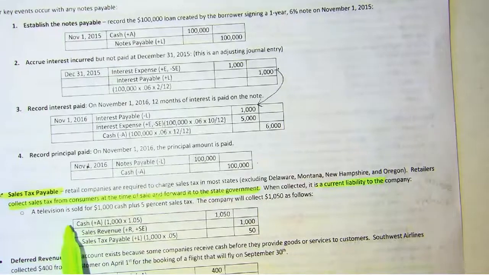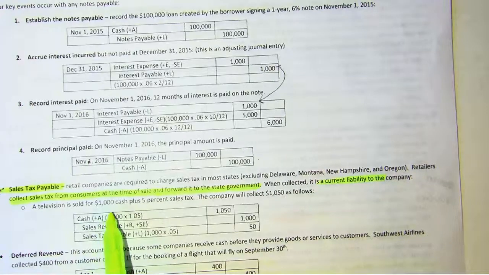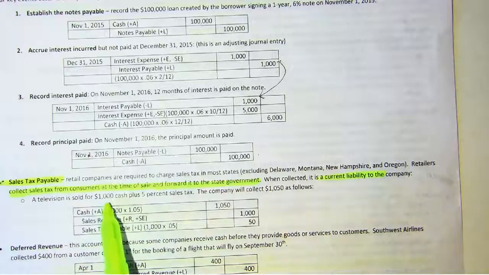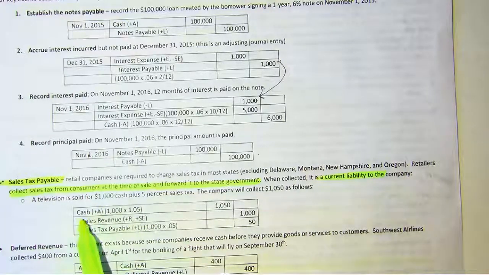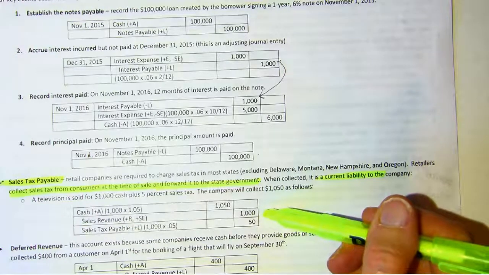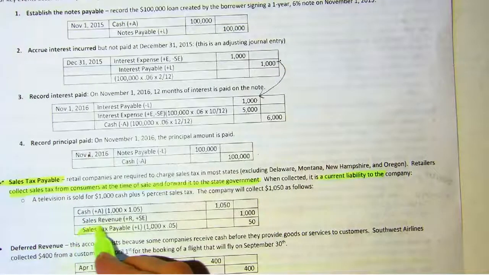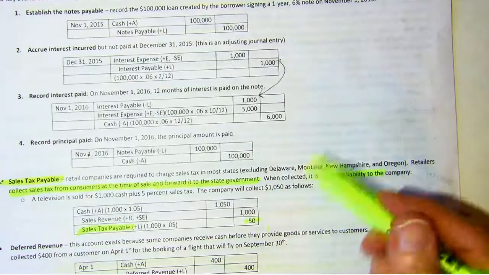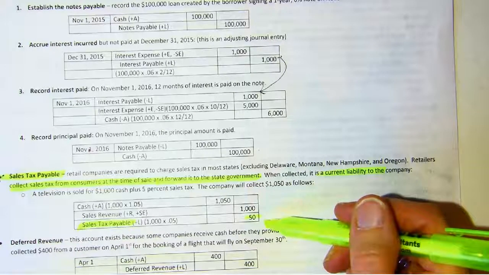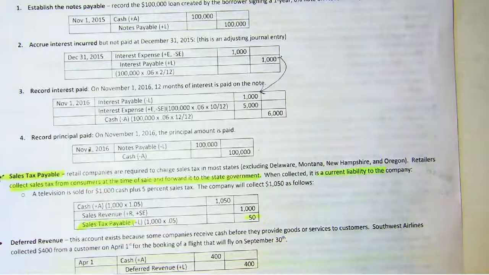So in our example here, a television is sold for $1,000 cash plus 5% sales tax. To figure out the tax, we multiply 1,000 times 5%, and that's $50. So the company collects cash of $1,050, and we only put in the revenue account the sales price. The tax has to go into the liability account because that doesn't belong to the retailer. That belongs to the government. When it comes time to pay the state, we debit sales tax payable for the amount due and credit cash.